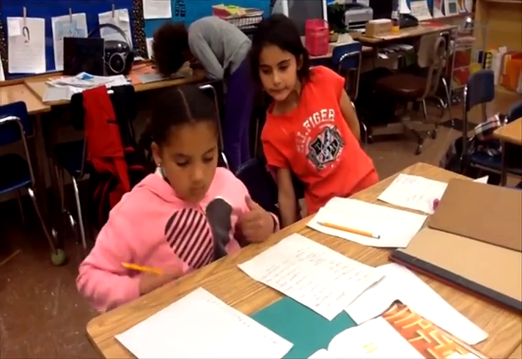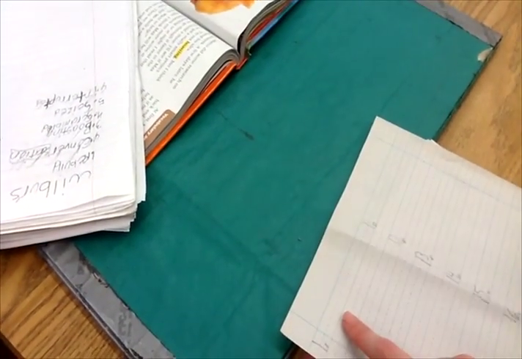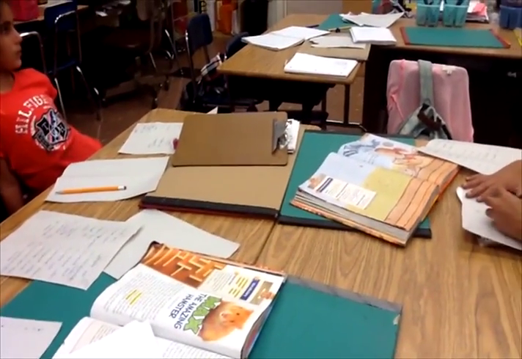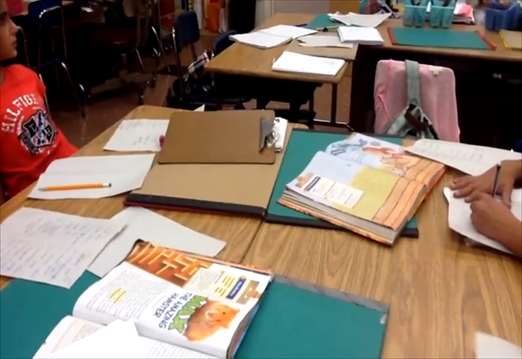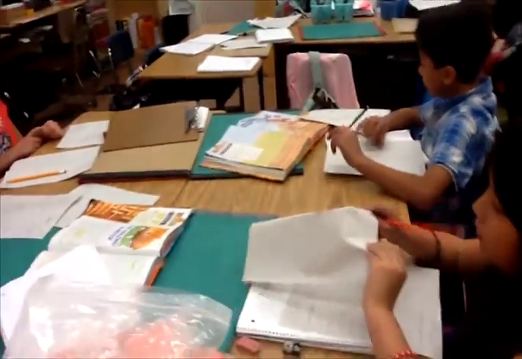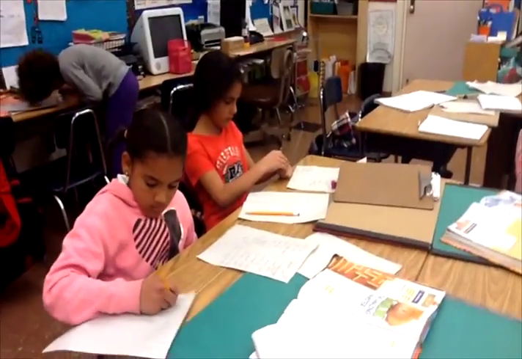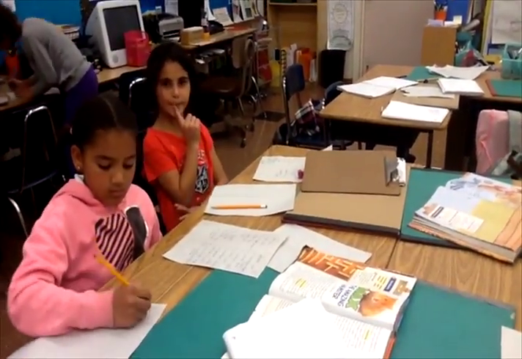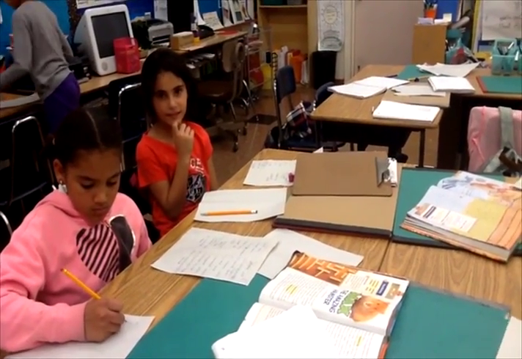You got it. Okay, and see on our papers how we have the dotted lines right here, right? So we want to make sure that we're doing uppercase and lowercase letters. Uppercase letters, do we draw them to the dotted line or to the solid line? Solid, right? Good. Do we draw lowercase to the dotted or to the solid, Liam? The dotted line, yes. Okay.